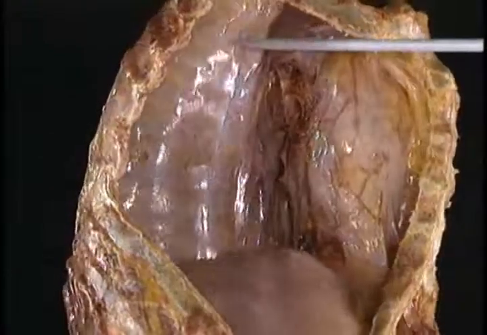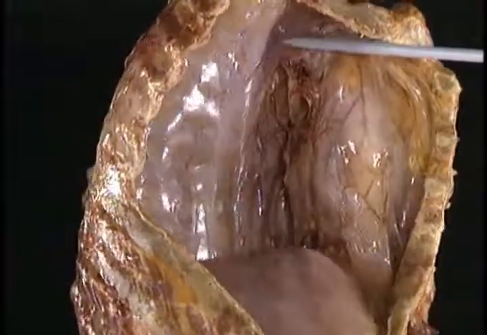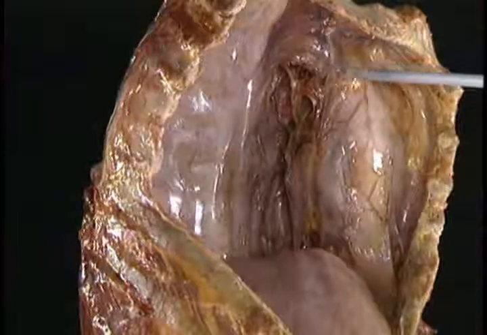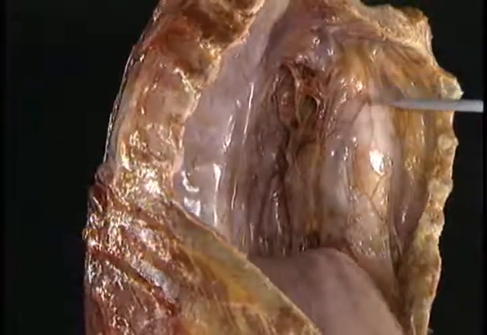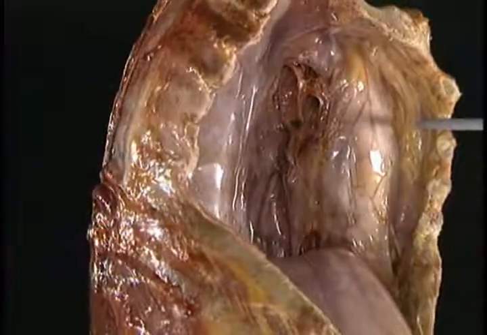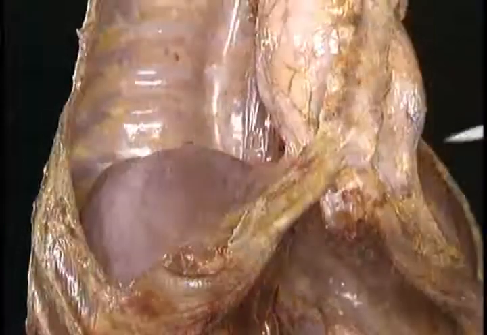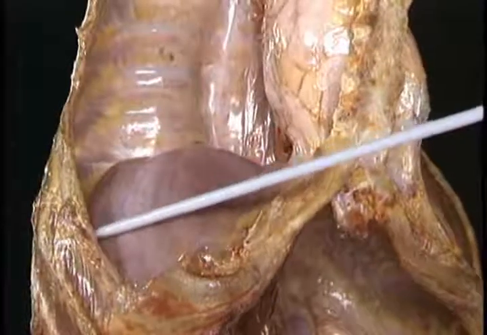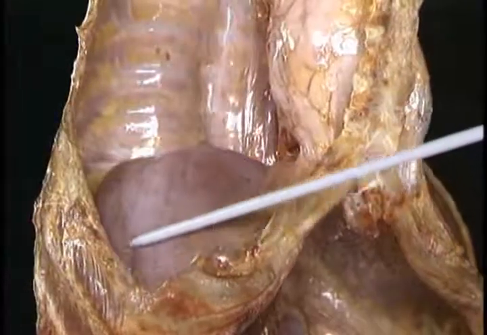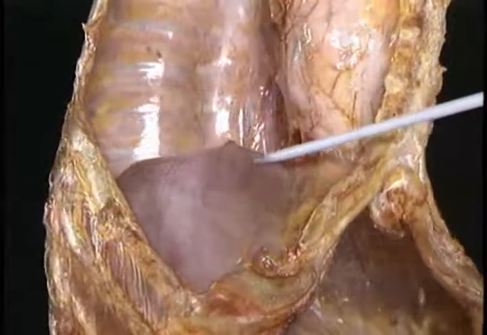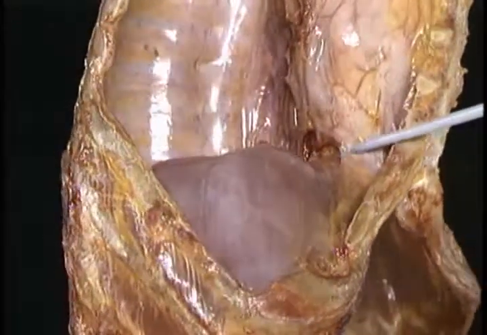Here, the pleura is reflected off the vertebral bodies and onto the mediastinum. Here, behind the sternum, the pleura continues round onto the front of the chest wall. Below, the pleura is reflected off the chest wall and onto the diaphragm, and off the diaphragm onto the mediastinum.